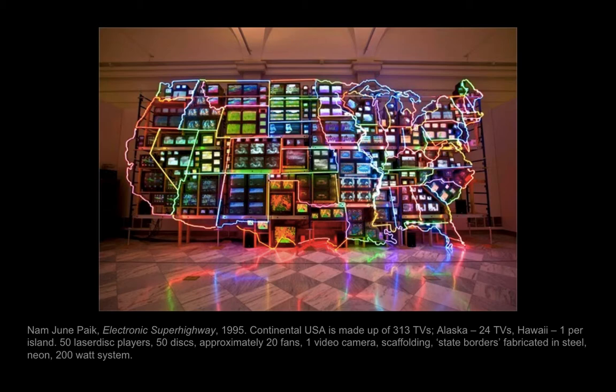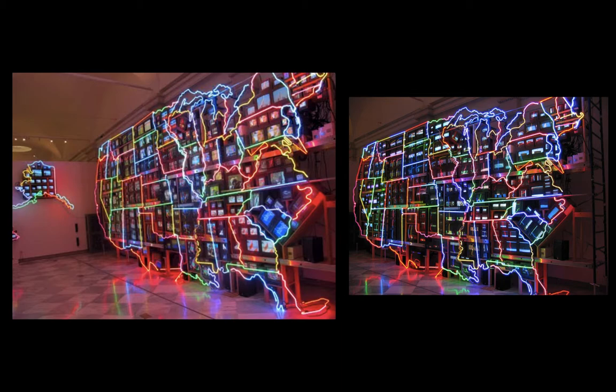With over 300 TV screens contributing to a map of the United States outlined in colored neon lights, this work reflects the geographic boundaries and cultural interior of this country. Within the neon state lines, the TV screens show footage that corresponds to the mythology of that particular state. For example, Kansas contains footage from the iconic film The Wizard of Oz.